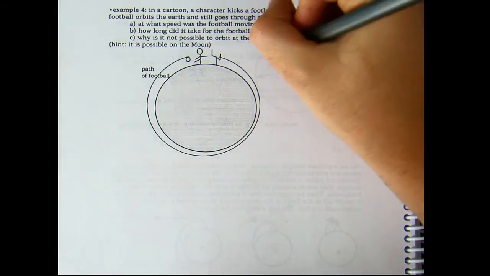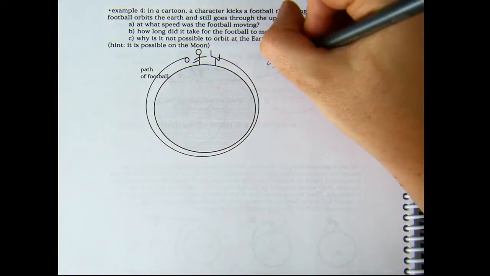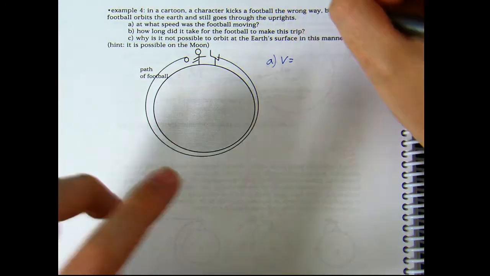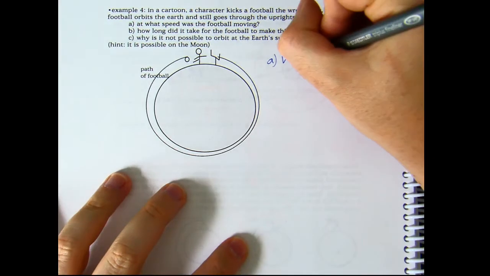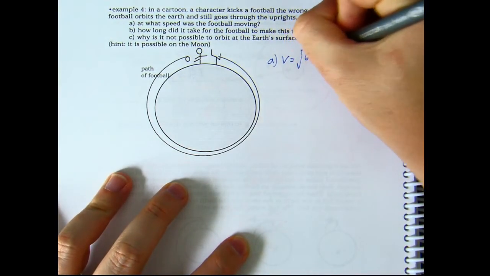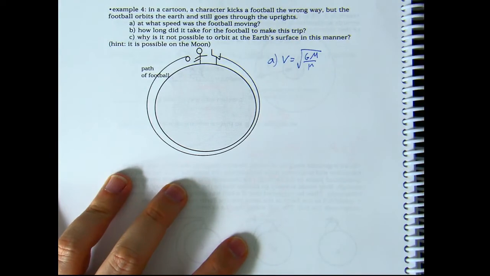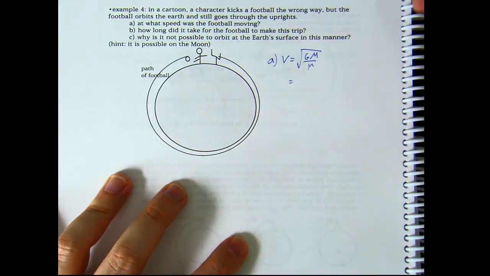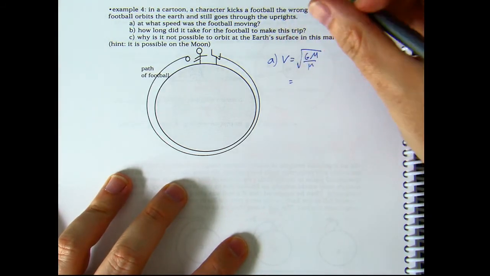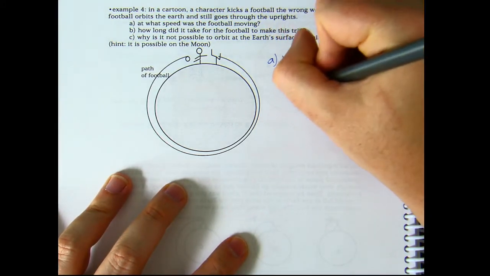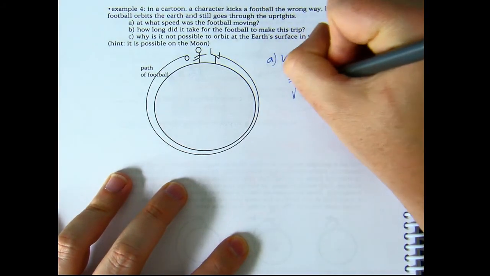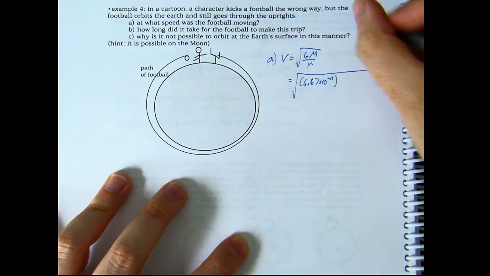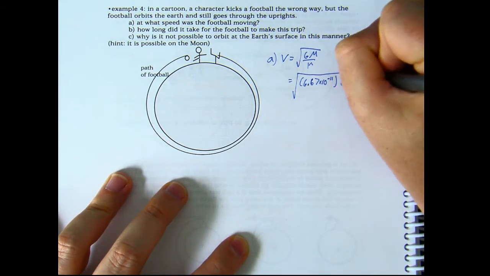Here we go. We know that the velocity of an object in orbit around our planet is given by v equals the square root of GM over r. We can plug in all the values for G, M and r on our planet. G is 6.67 times 10 to the negative 11. M is 5.98 times 10 to the 24.